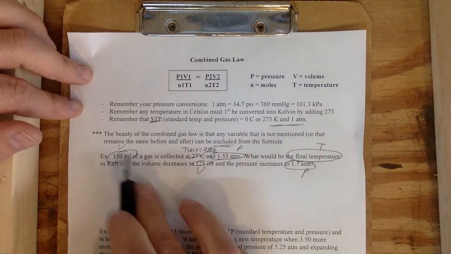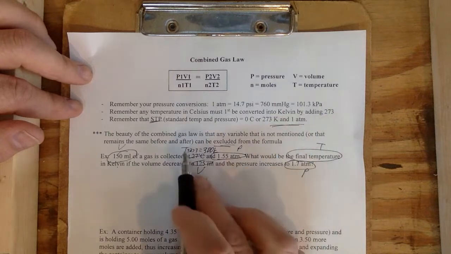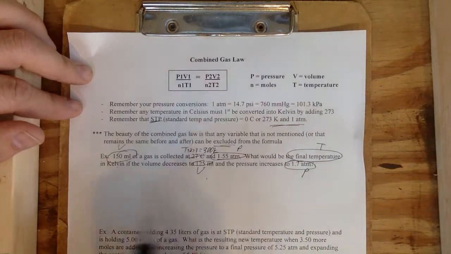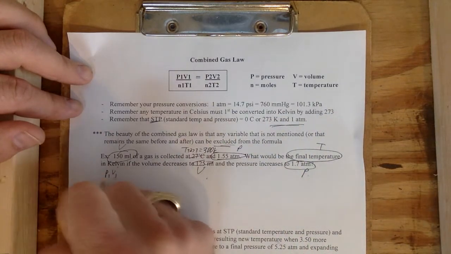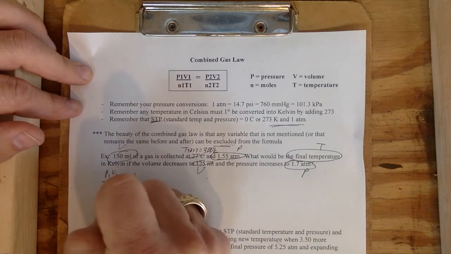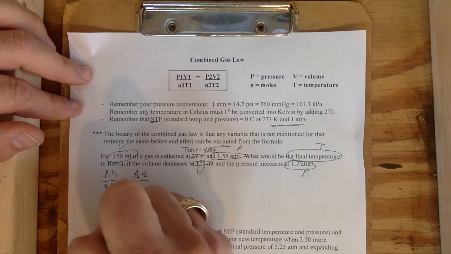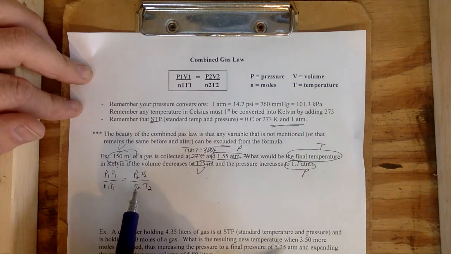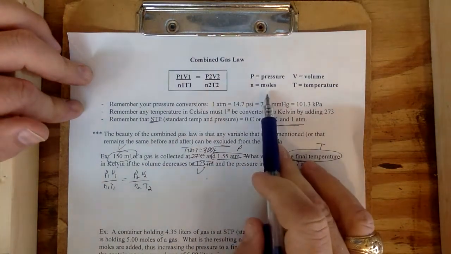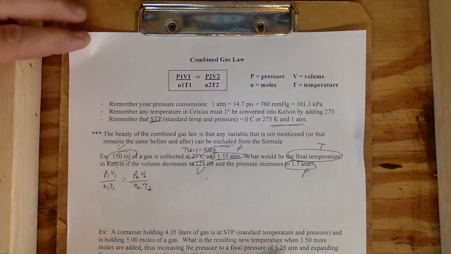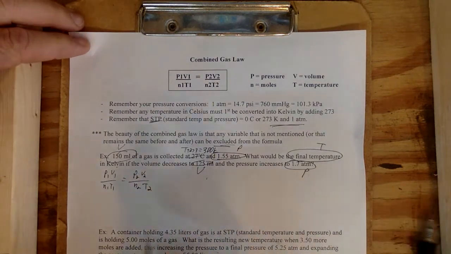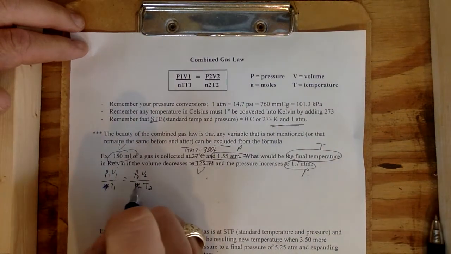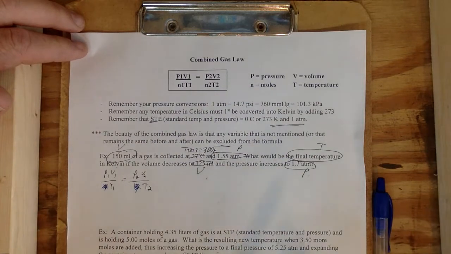So we have two volumes, two pressures, two temperatures, so we're doing the combined gas law. P1V1 over N1T1 equals P2V2 over N2T2. What does N stand for? N stands for moles. They don't mention moles in the problem, okay? So we'll just cross them out, so we'll get rid of the moles. And now the problem is a little bit shorter.